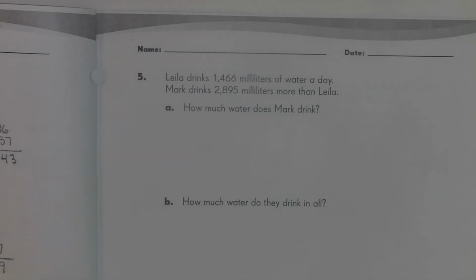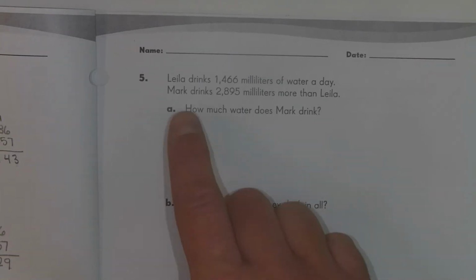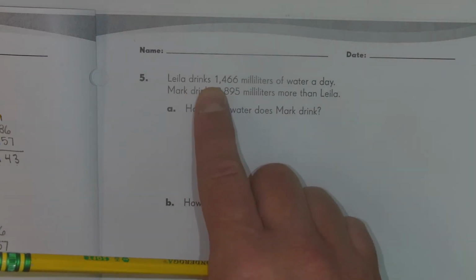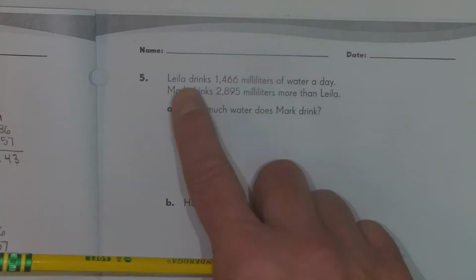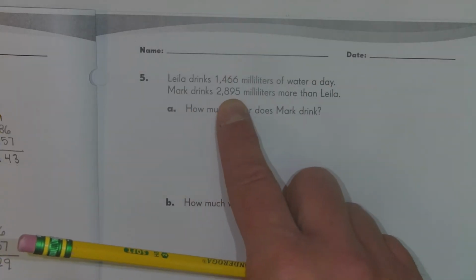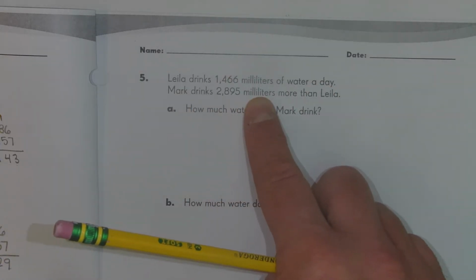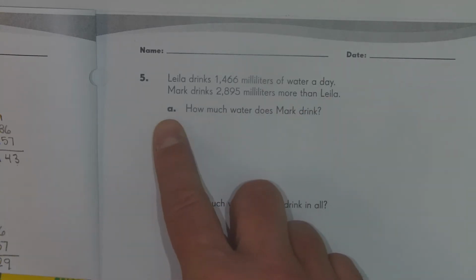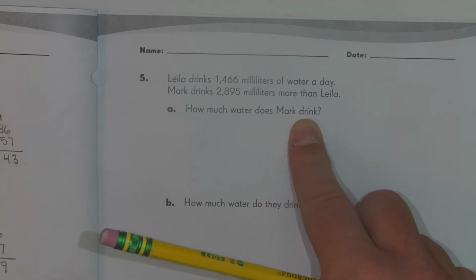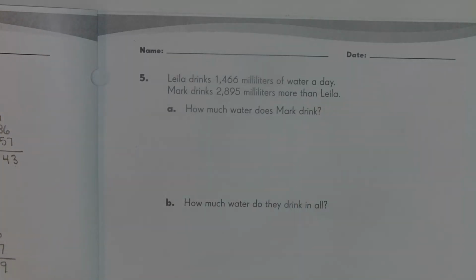I am focused in here on number 5 on page 63, and it says Leela drinks 1,466 milliliters of water a day. Mark drinks 2,895 milliliters more than Leela. Part A says, how much water does Mark drink? And that's where we're going to focus first.